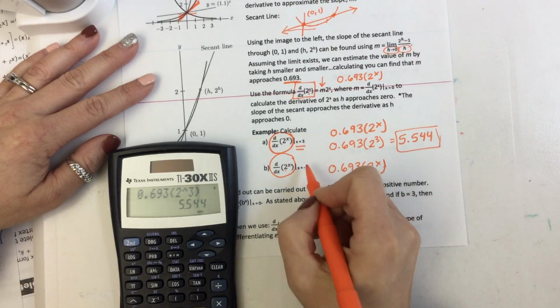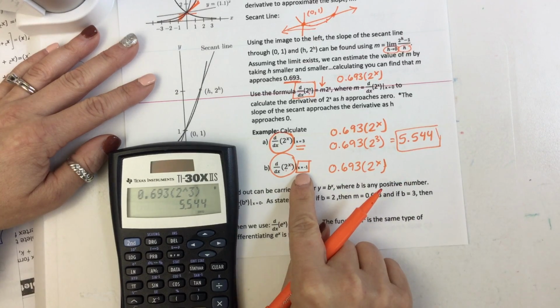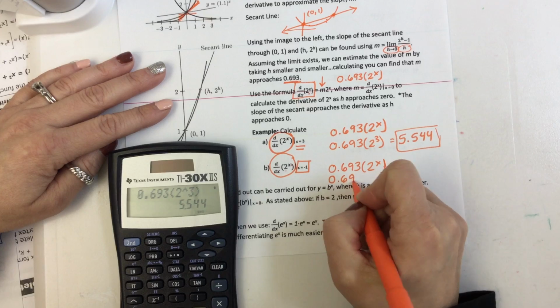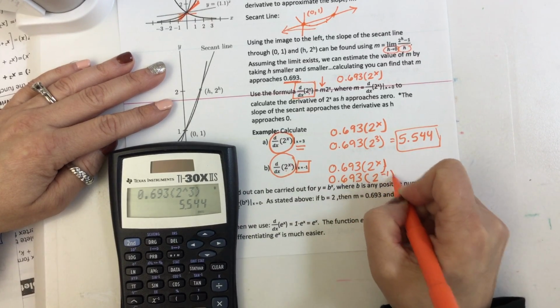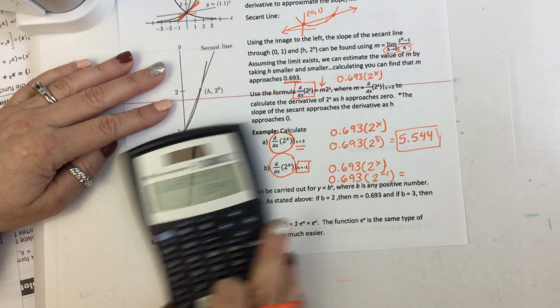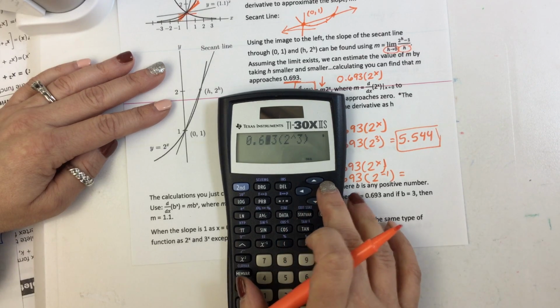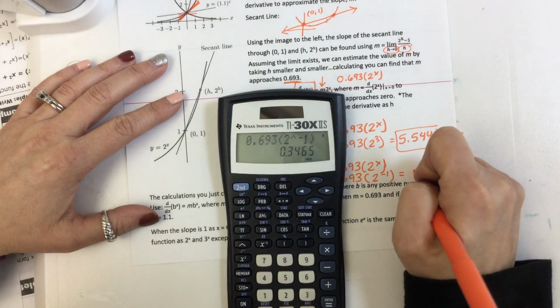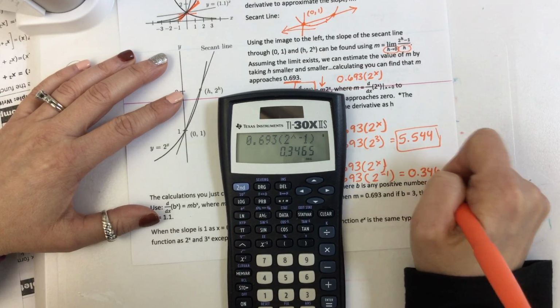Now they want us to find the value if x is replaced with a -1. So 0.693 times 2 to the power of -1. This is something you just fill into your calculator. So I go up here, and where I have a 3, I replace it with a -1. It is 0.3465.